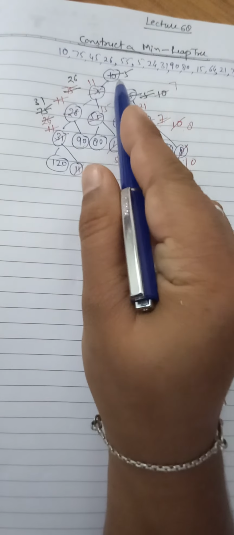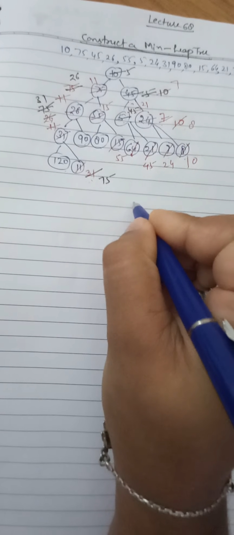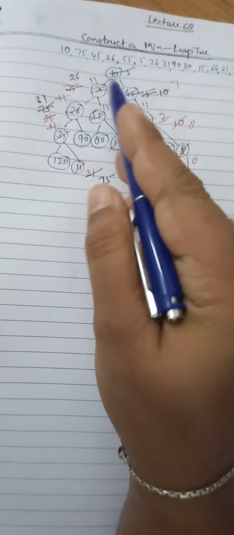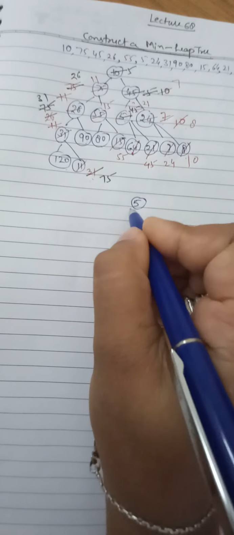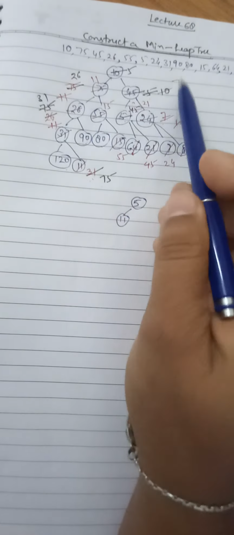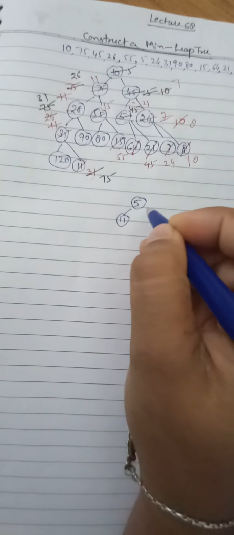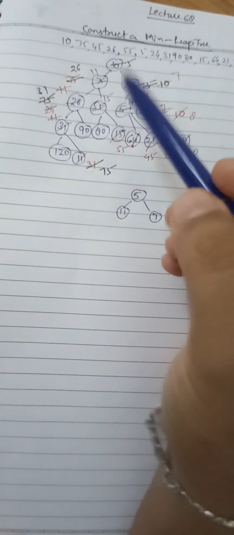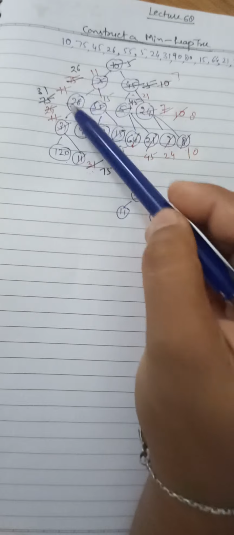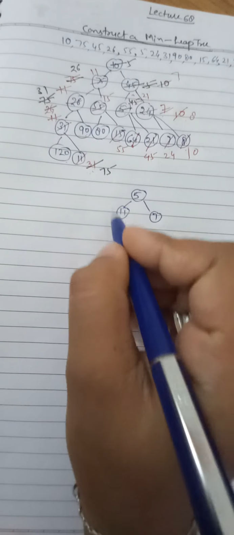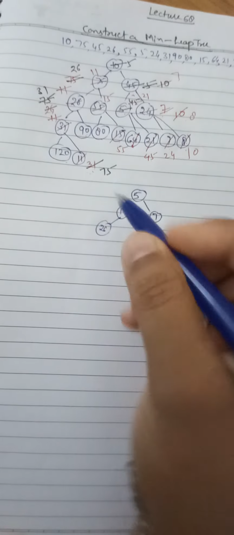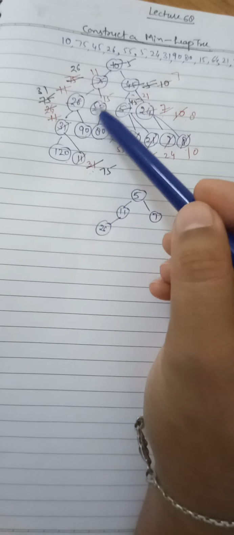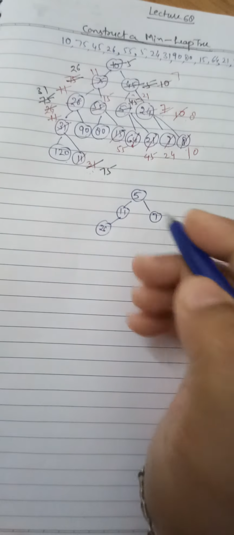So first, what is this value? This root value is 5, so we'll write here 5. Then after that, what value we have? 11, so we'll write here 11. And what value we have at the last one? 7, so we'll write here 7. Then after 11, what value is at this node? 26, so we'll write here 26. Then what value is this node? 15, so we'll write here 15.